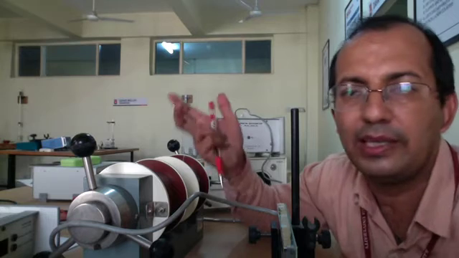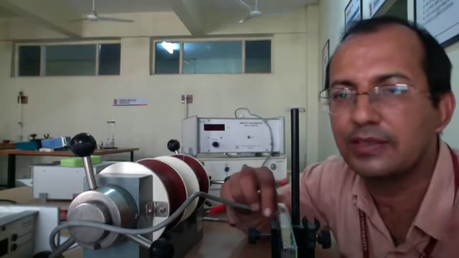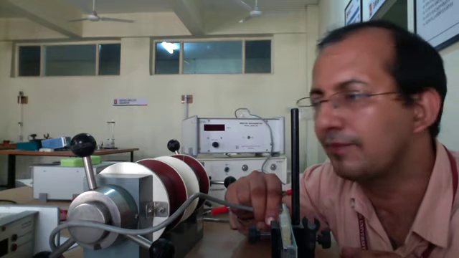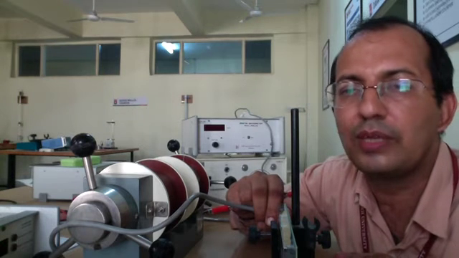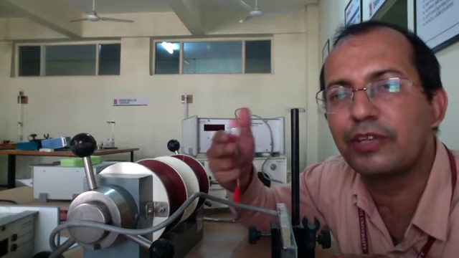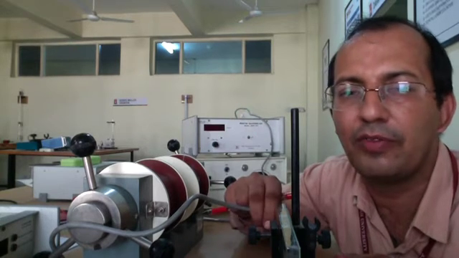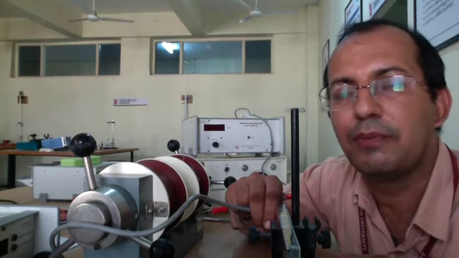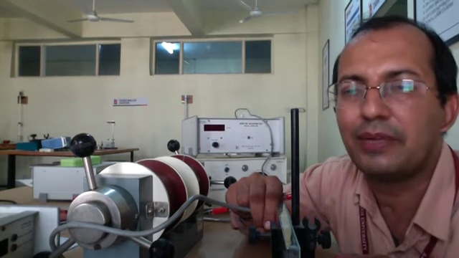That is the only aim we have. The rest is simple calculation by which we can calculate the Hall coefficient. We can also know the value of the Hall coefficient. For example, if it is positive or negative, depending on that, we can predict which type of carriers are there, whether it is p-type material or n-type material.